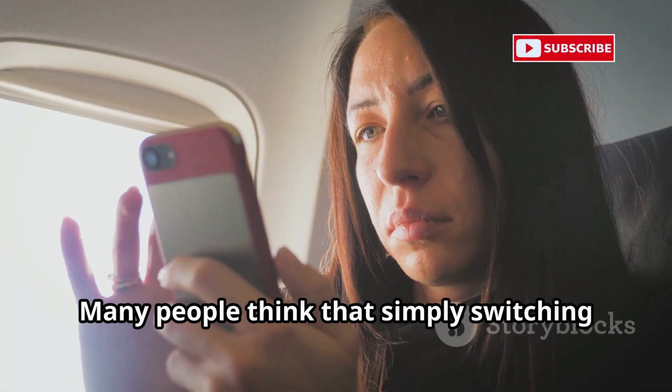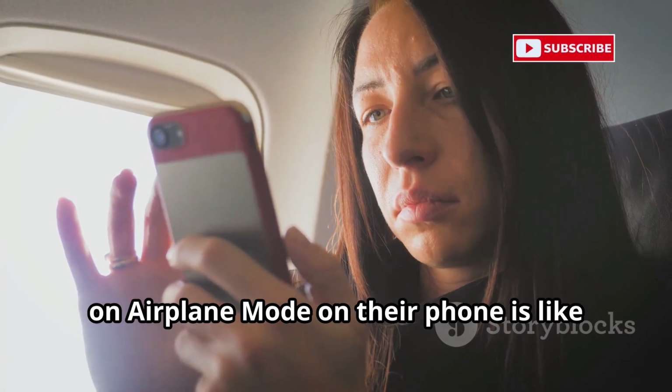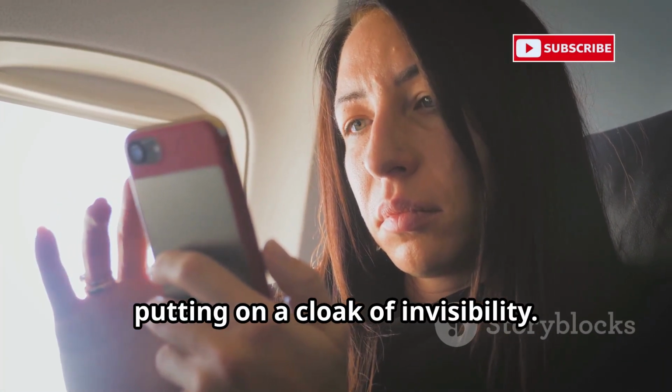Many people think that simply switching on airplane mode on their phone is like putting on a cloak of invisibility.